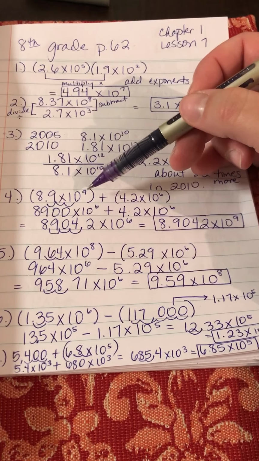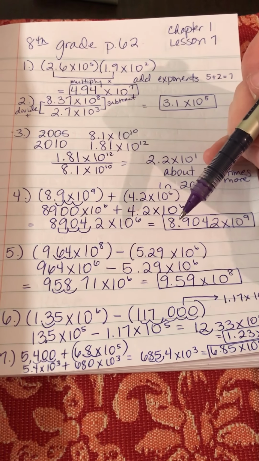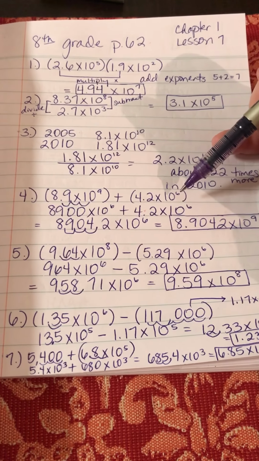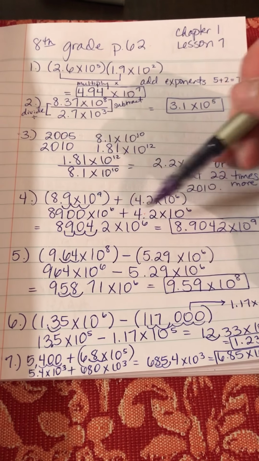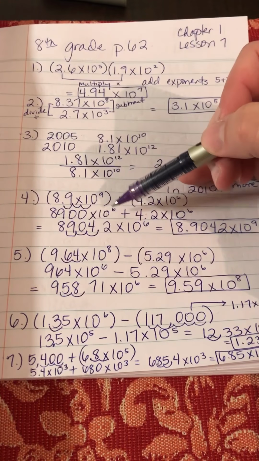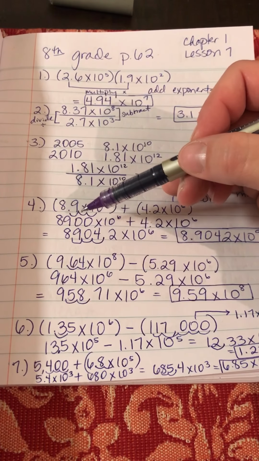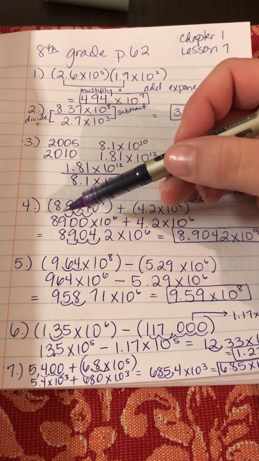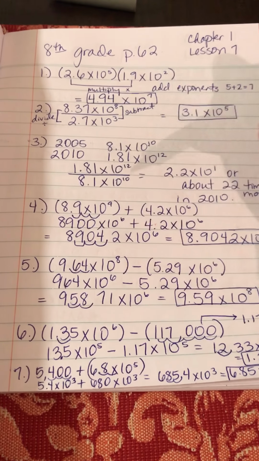So you can either change both of them to 9 or both of them to 6. I usually change both of them to the smaller number. Because 6 is a smaller exponent, I'm going to make them both times 10 to the 6th power. Okay? From 9 to 6 is 3, and it's 3 smaller, so I'm going to move my decimal place 3 to the right. When I move it 3 to the right, I get 8,900 times 10 to the 6th power.